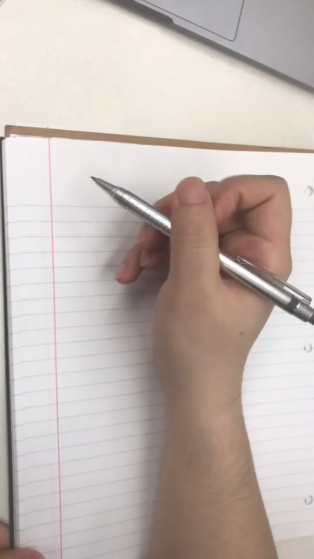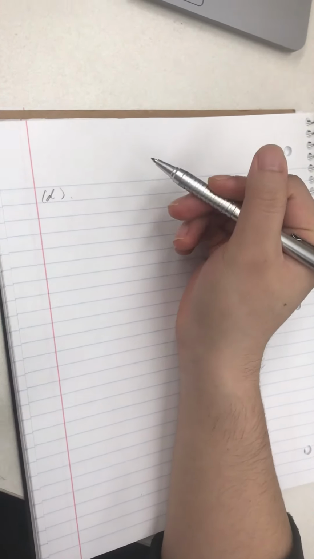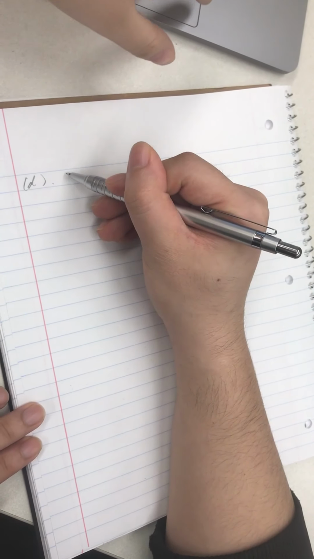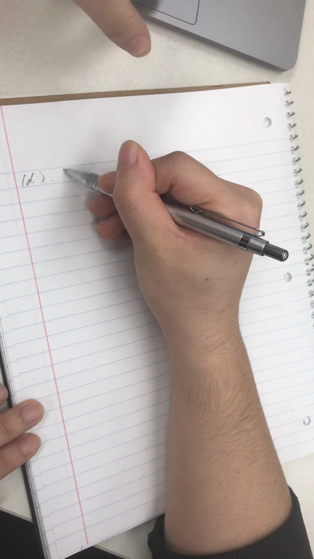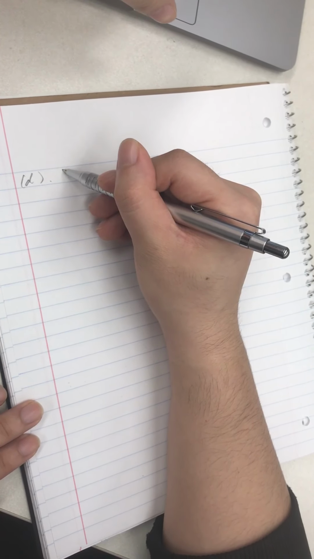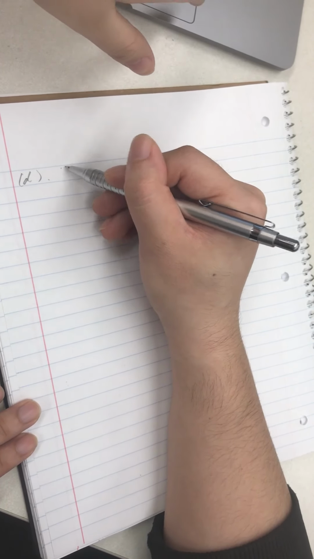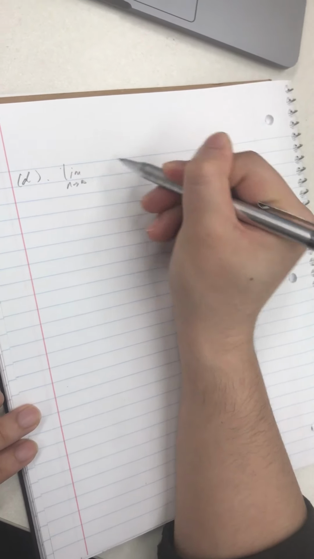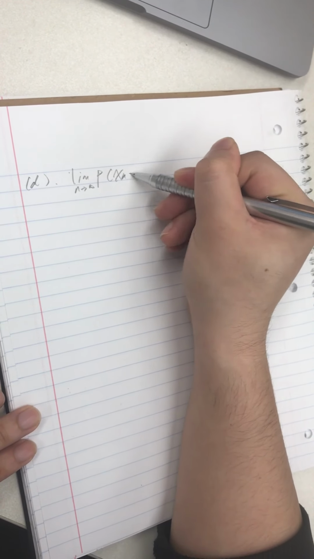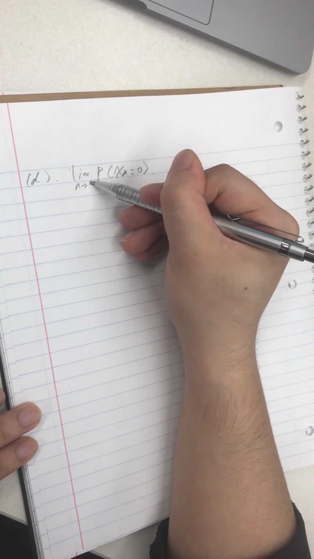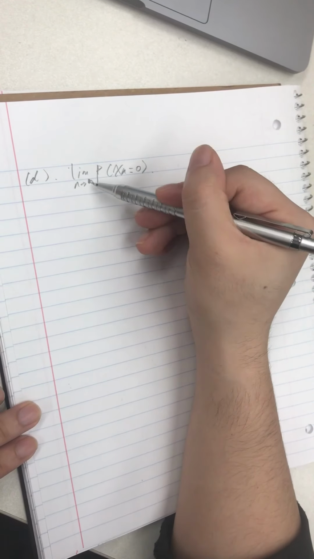Now let's go to question D. Question D asks to find the limit of the probability of xn equals 0 as n goes to infinity.